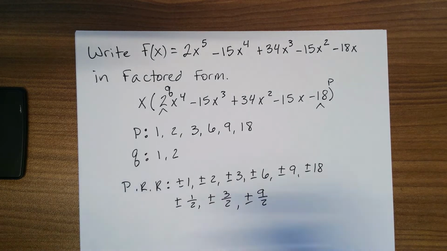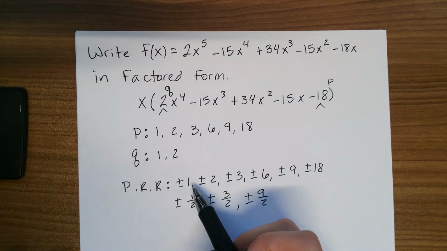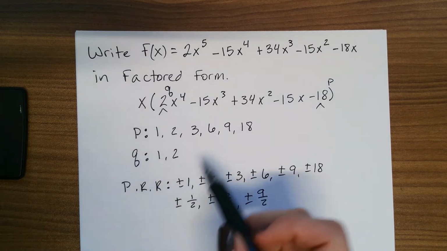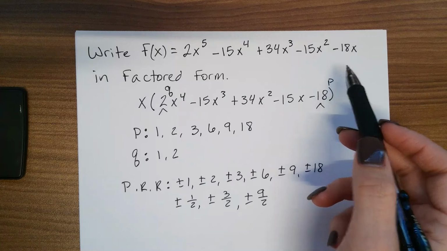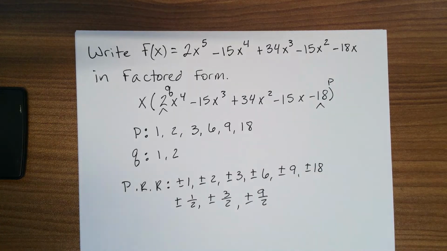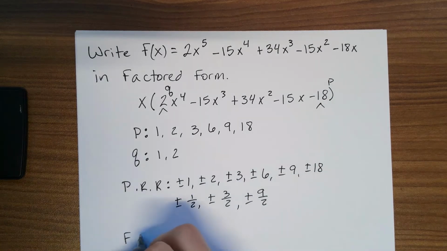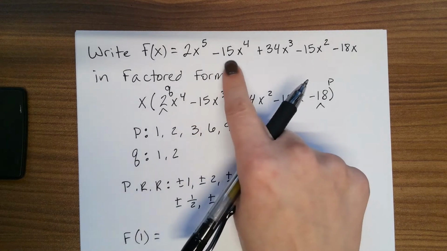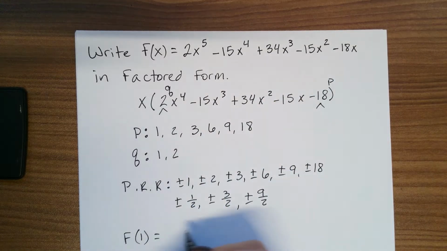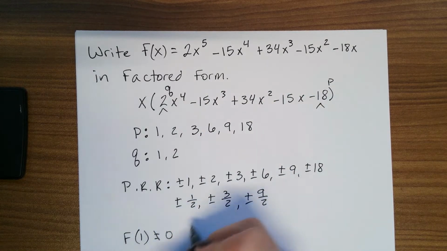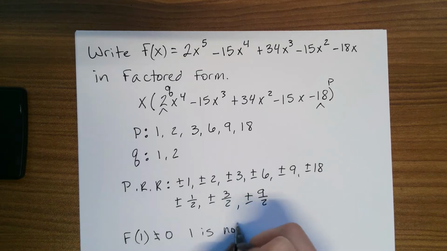So I'll start with positive 1. I like 1. I'll start with positive 1 and plug it into the original function, just seeing what gives me 0. So f of 1, plug that into my calculator. What do I get? Negative 13. I do not get 0. So I know 1 is not a root.